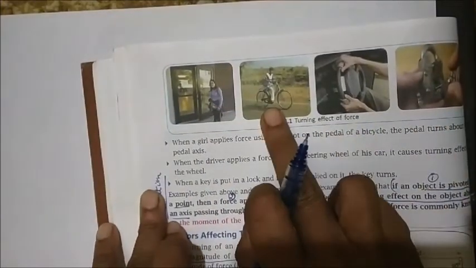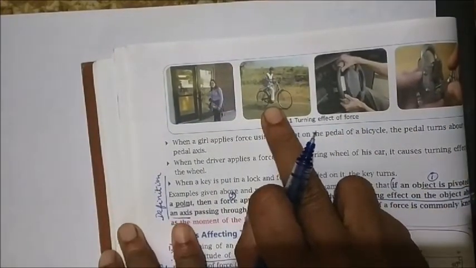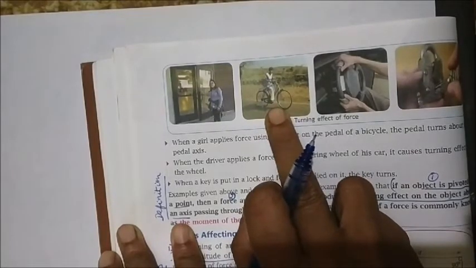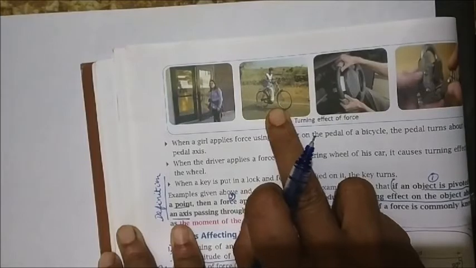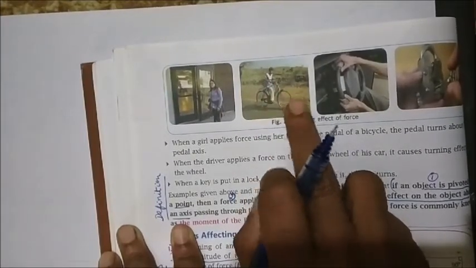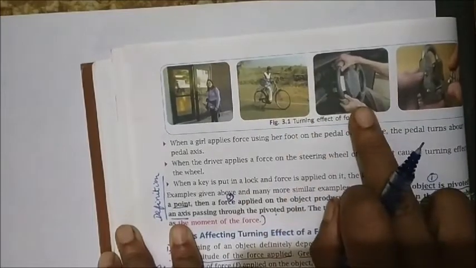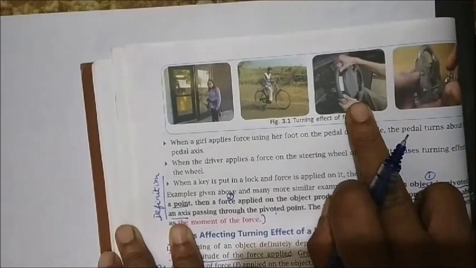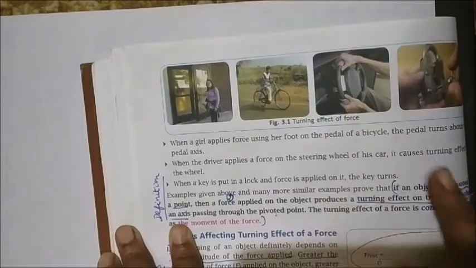Same way, this girl is pedaling a cycle. Okay, so this pedaling a cycle is also a turning effect. Because of the force that you apply, your wheels are turning or rotating. Same way, the third example, steering wheel. When the steering wheel is rotated, the car can undergo a turning effect.